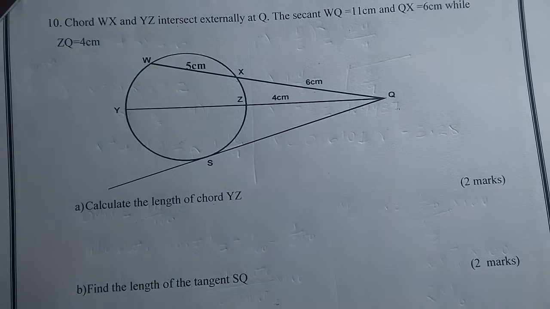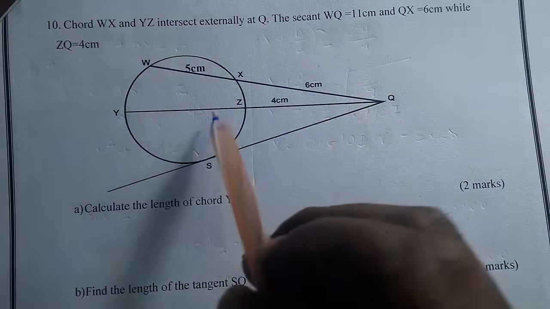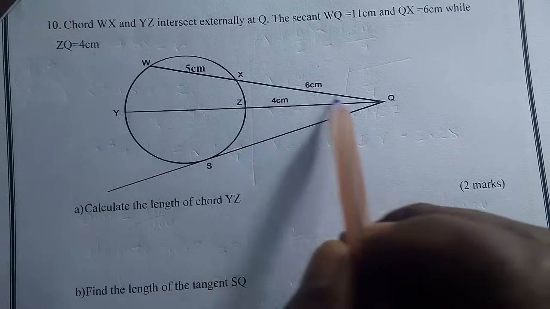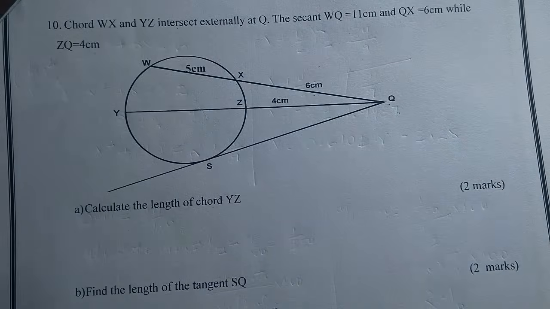But remember, when we have chords meeting this way, you should be able to know the formulas for each.